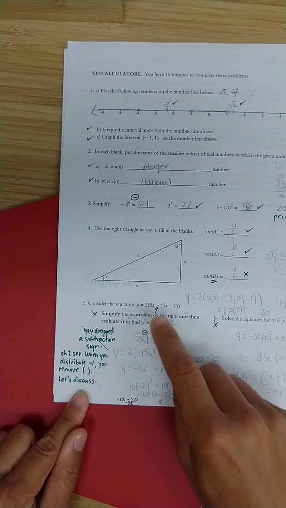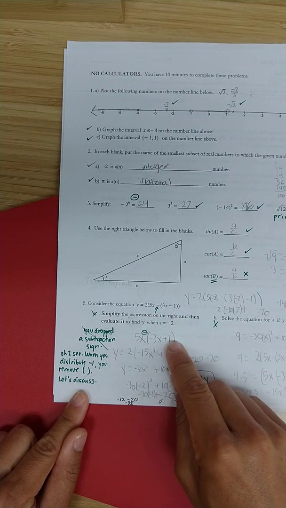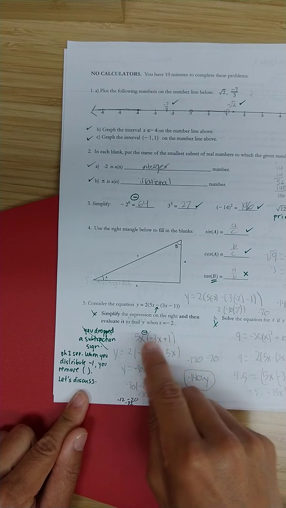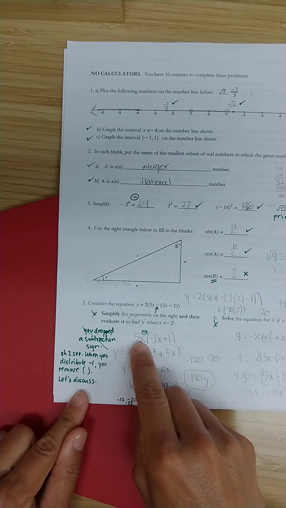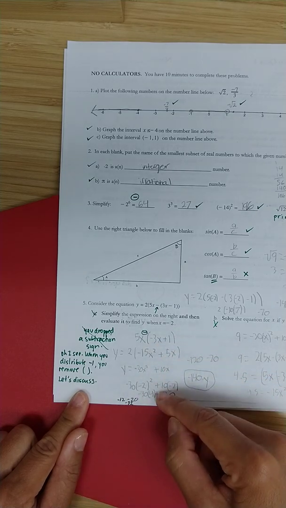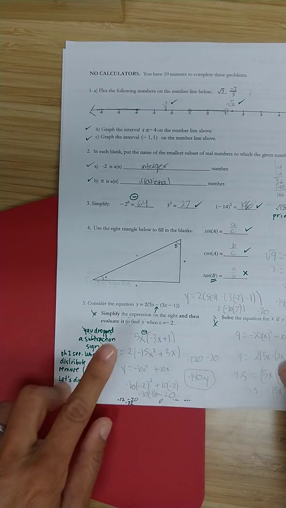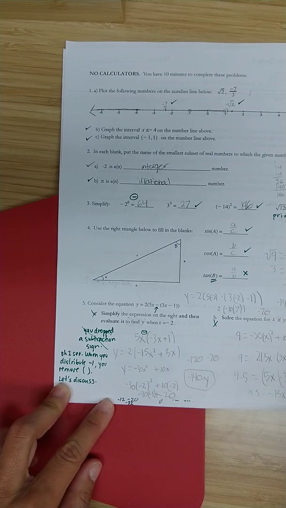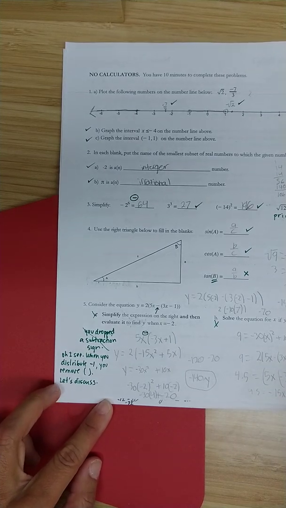And that's important. When you distribute the -1, the parentheses may be removed. If you keep the parentheses there, it starts to look like you're multiplying 5x by this quantity, -3x plus 1, and that leads you astray. Okay, so if you made that mistake, please be aware of that. We will talk about that in class again.